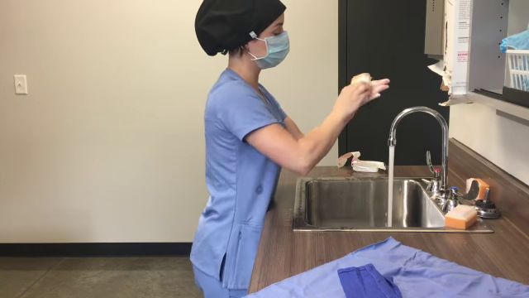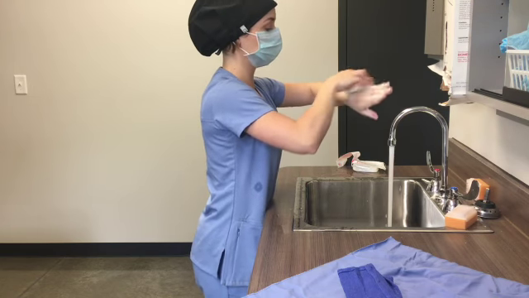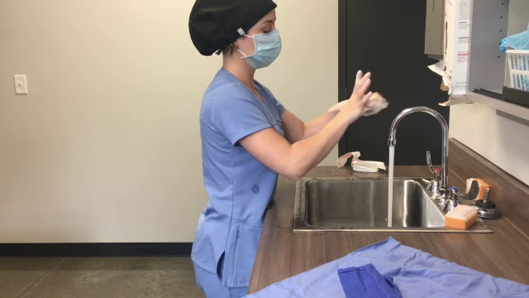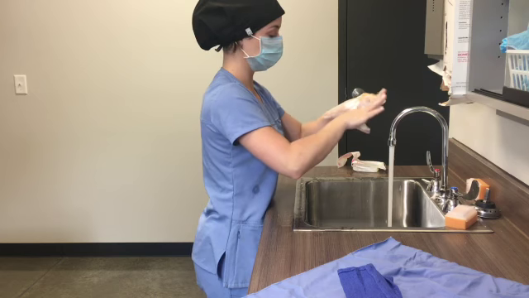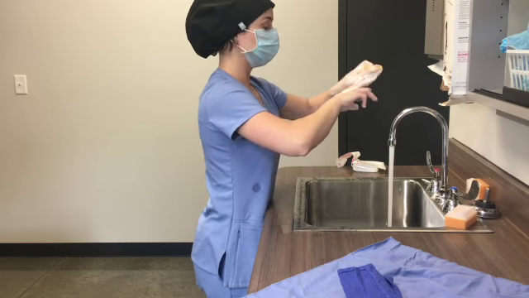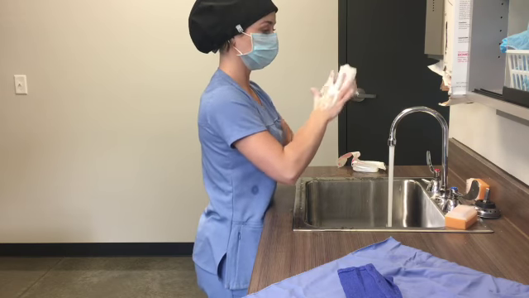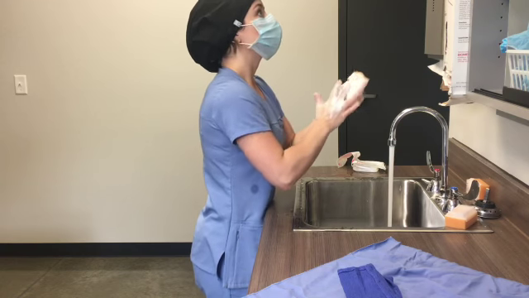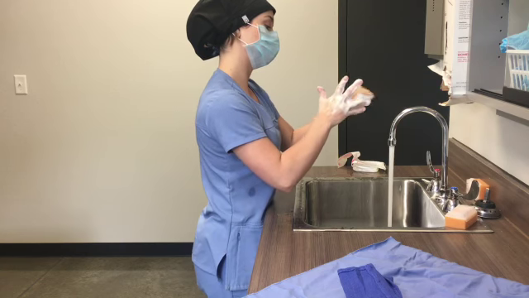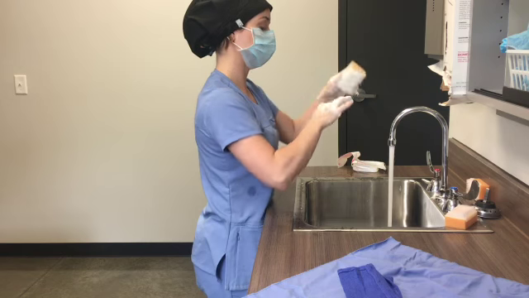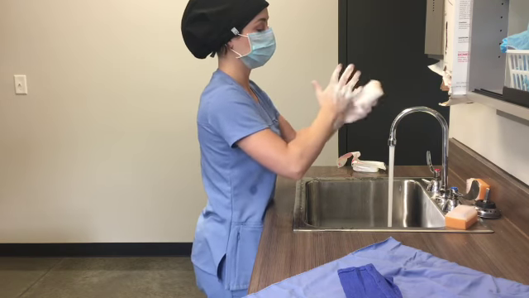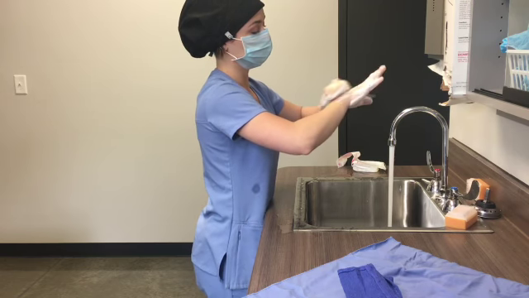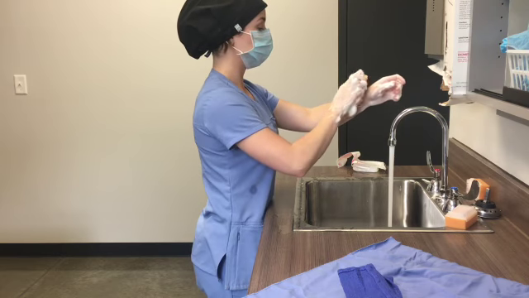And then the palm of the hand, the back of the hand, the sides of the hand, and then the other hand. And then we go down to the wrists and the arms.